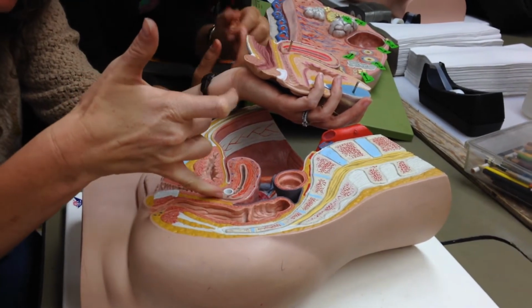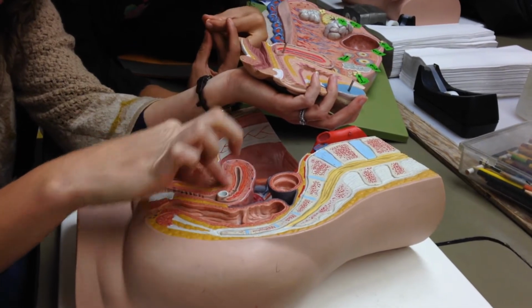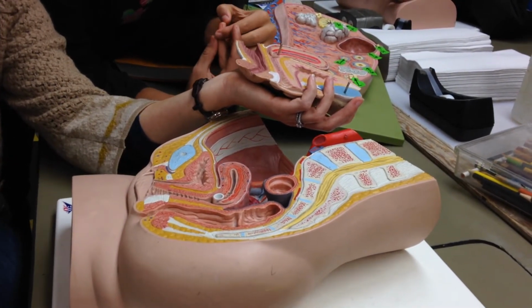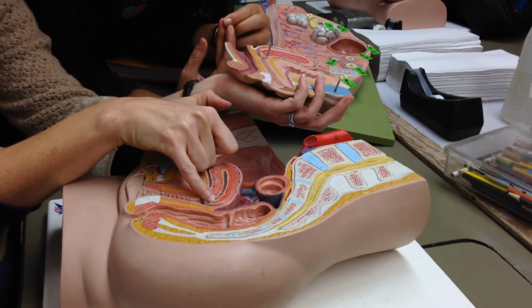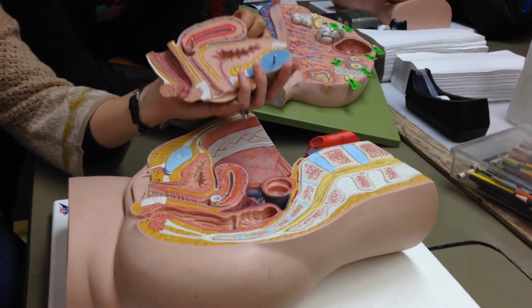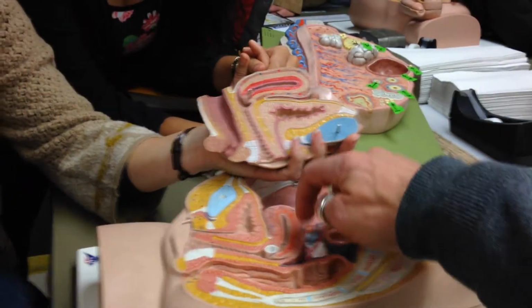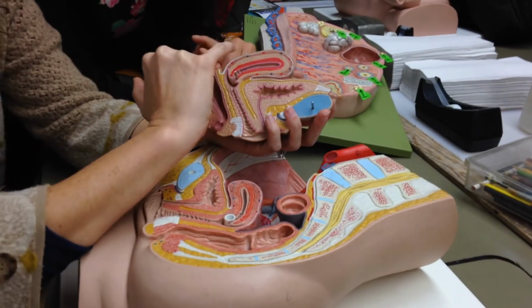Okay, this recessed area here, fornix. This whole organ, uterus. And this narrow region here in the uterus, cervix. The model, I'm not the best fan of, but we'll go through that.